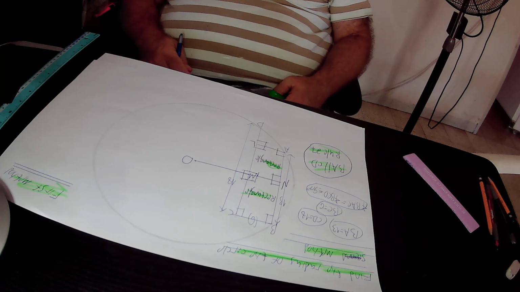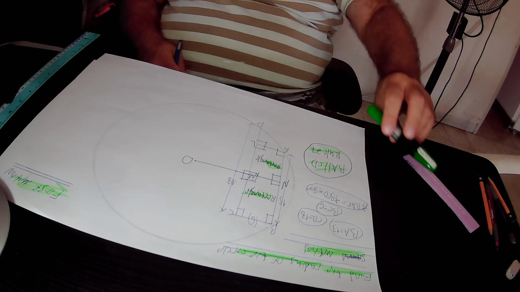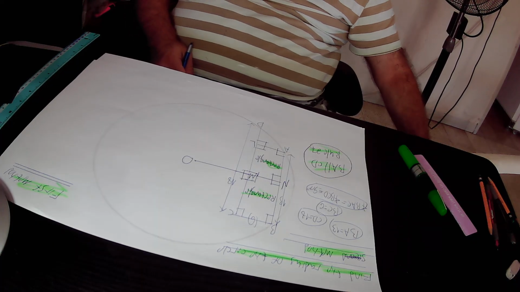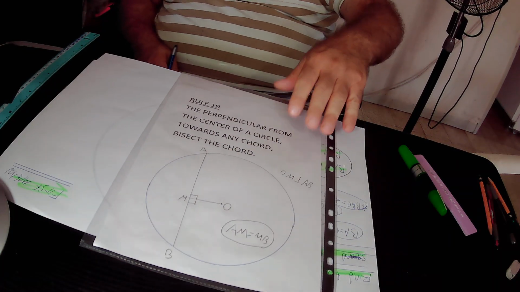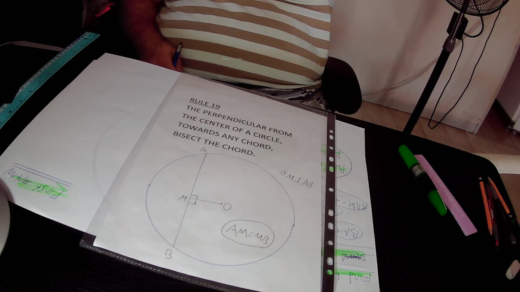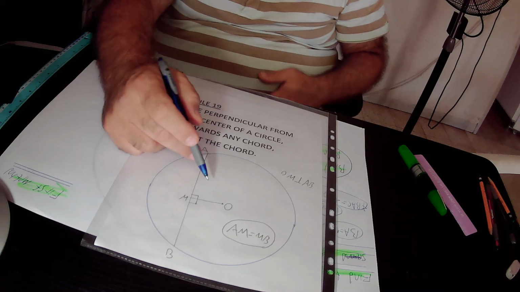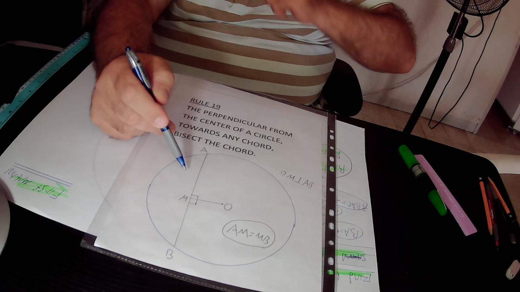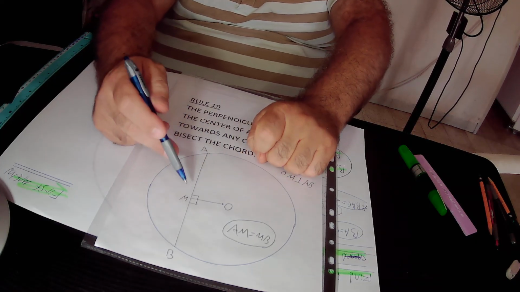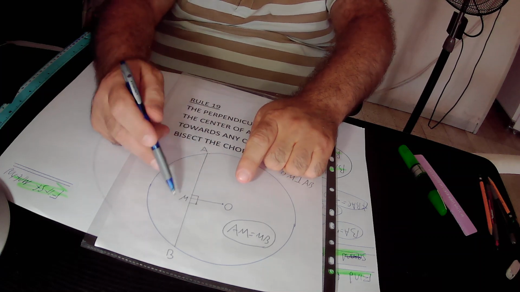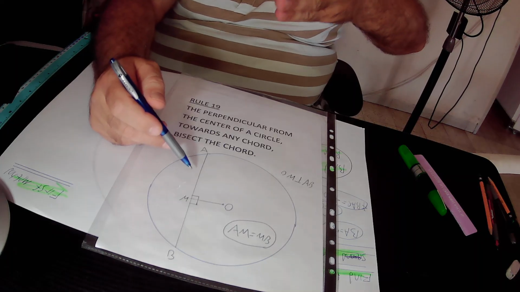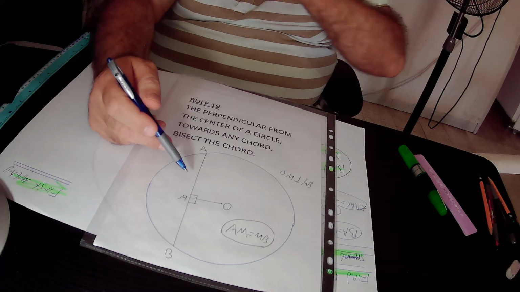So here we can implement rule 19. We can click here on rule 19 and we implement rule 19 in our drawing. According to rule 19, the perpendicular from the center of a circle towards any chord bisects the chord. So in the drawing we have a circle, point O is the center of the circle, AB is the chord in this circle. So the perpendicular OM on chord AB bisects chord AB. Again, according to rule 19, the perpendicular from the center of the circle towards any chord bisects the chord.